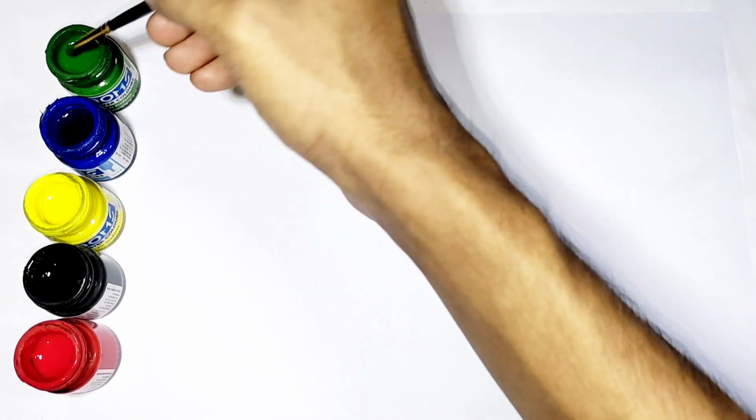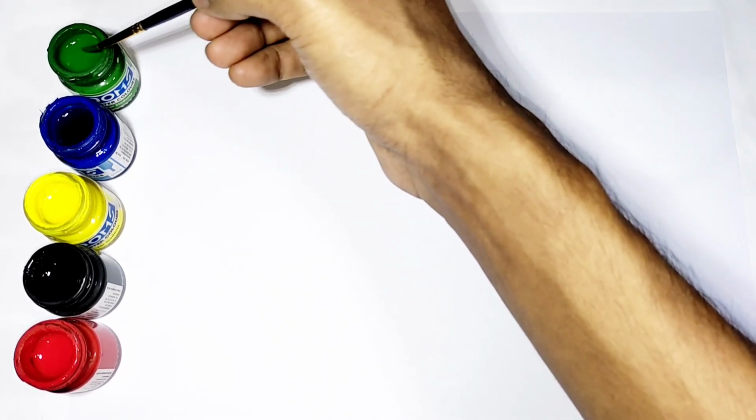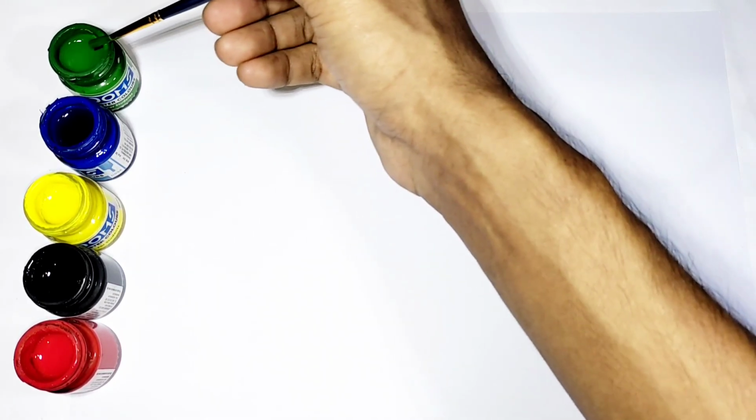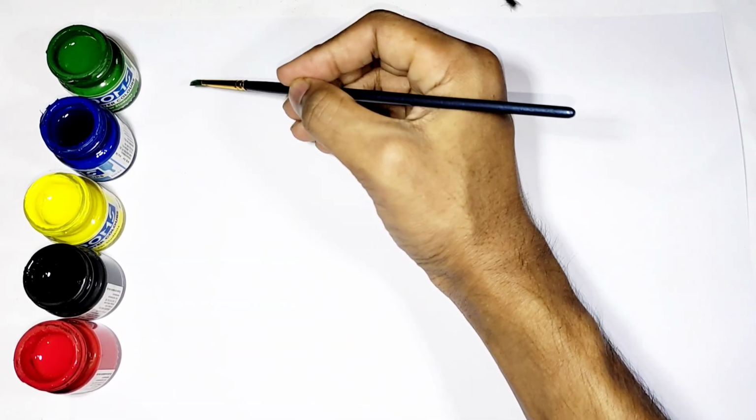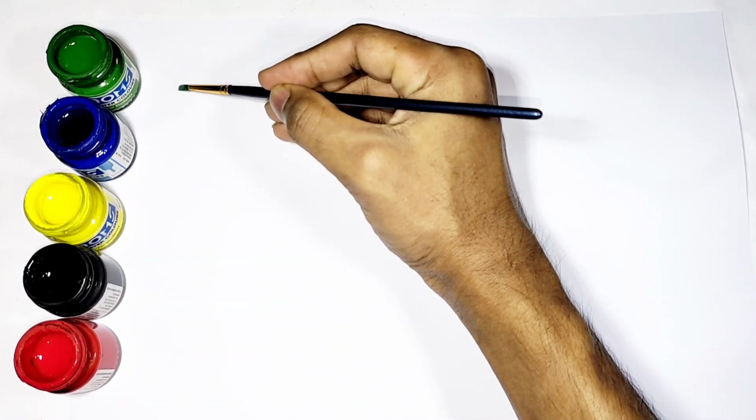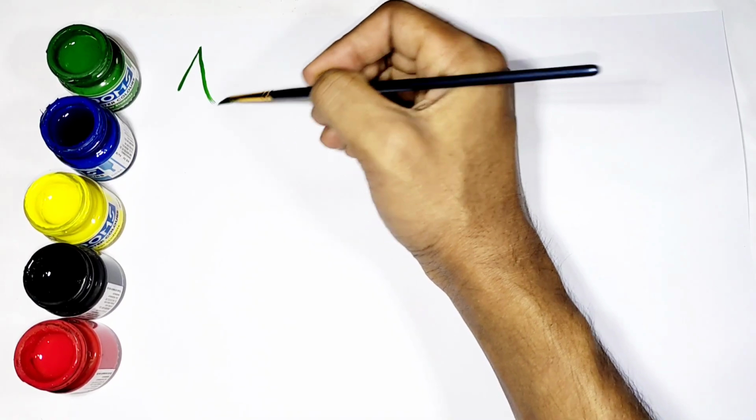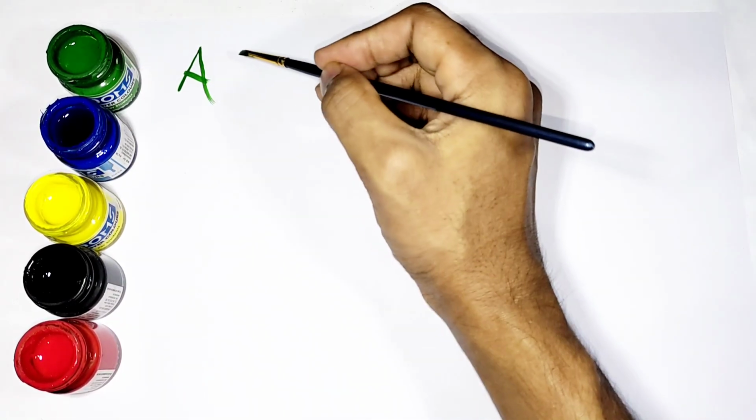Now we are mixing the color of green color. First we draw the alphabet of A. Now we draw the alphabet of A, and the next one is B.